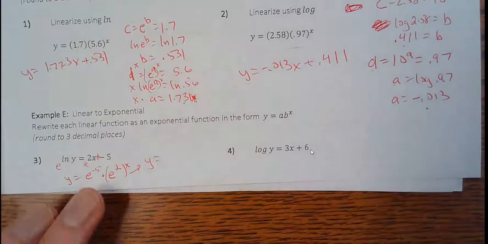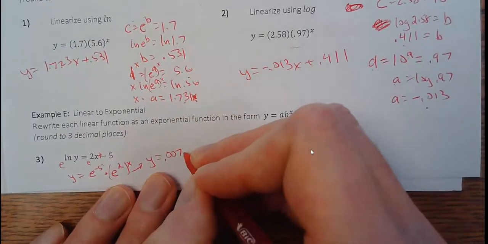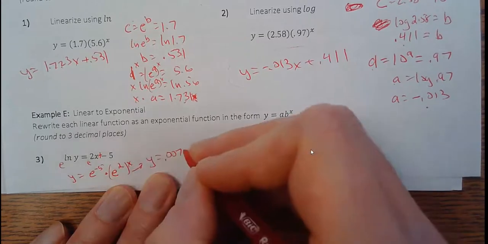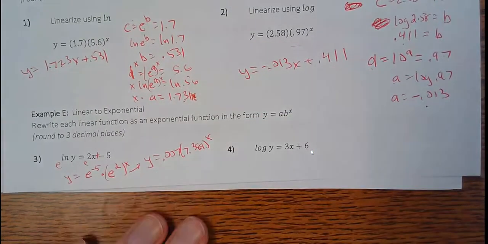So y equals, put e to the negative fifth in the calculator, it's about 0.007, and then the base, e squared, is 7.389 to the x power.